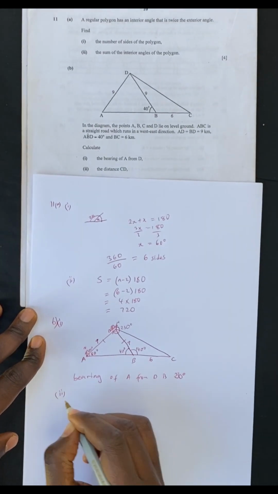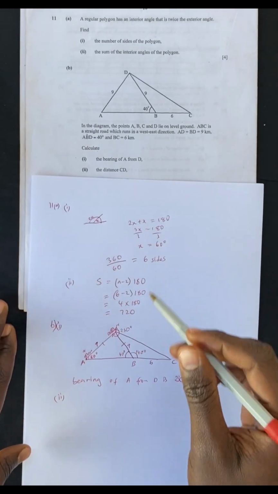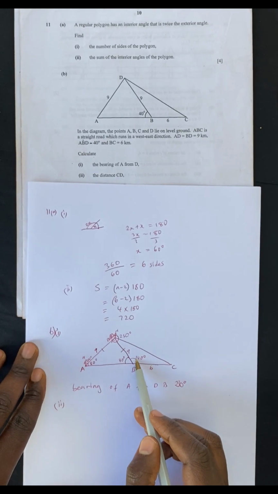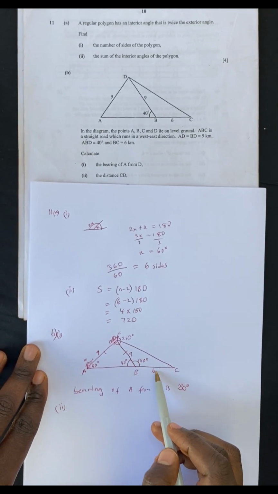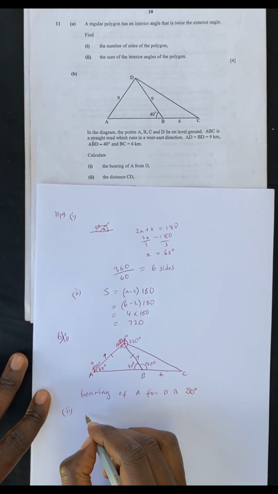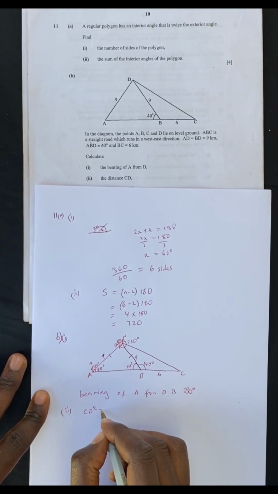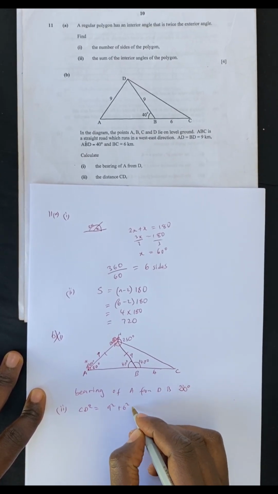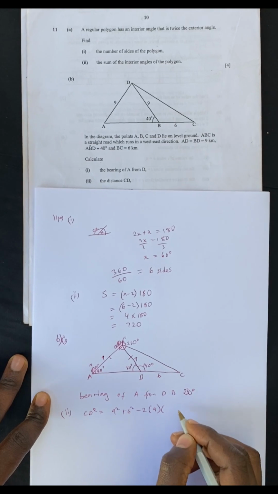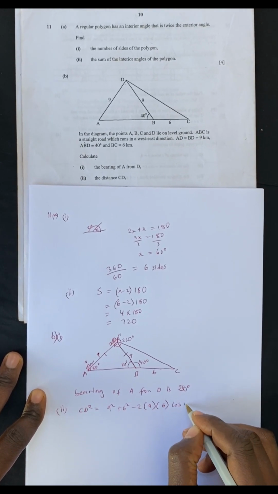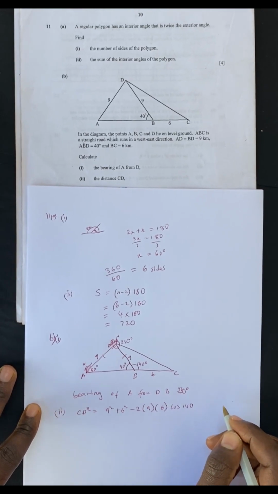So item 2, we want to find the distance CD, from C to D. Here our angle is 140. This side is 6, and this side is 9 kilometers. So you can just say CD squared is equal to 9 squared plus 6 squared minus 2 multiplied by 9 times 6 cos 140. This is the cosine rule.